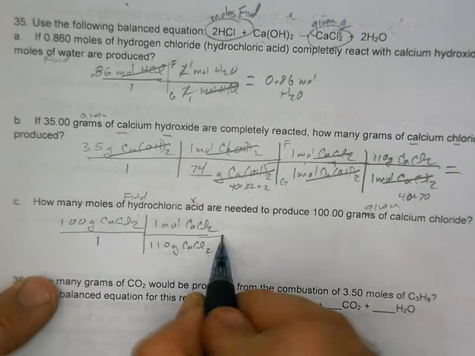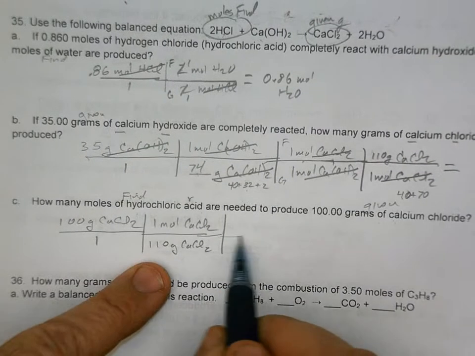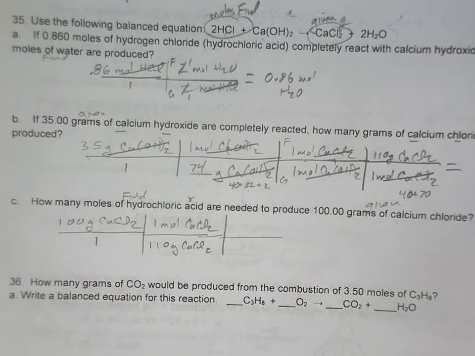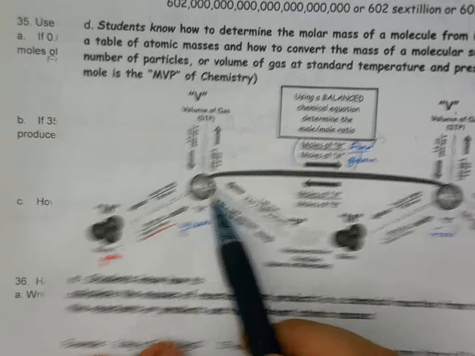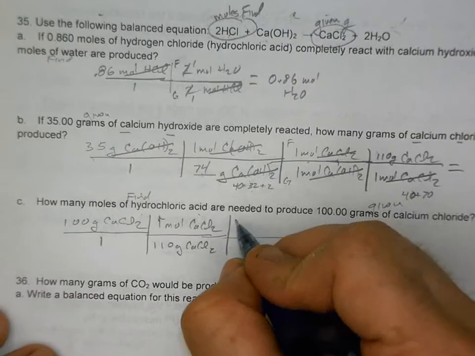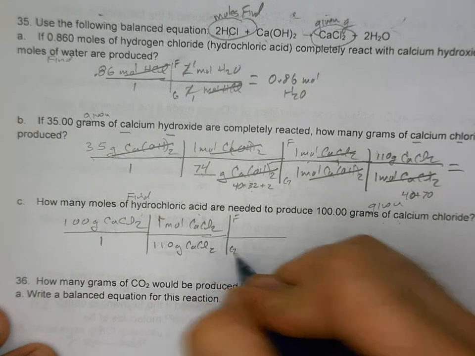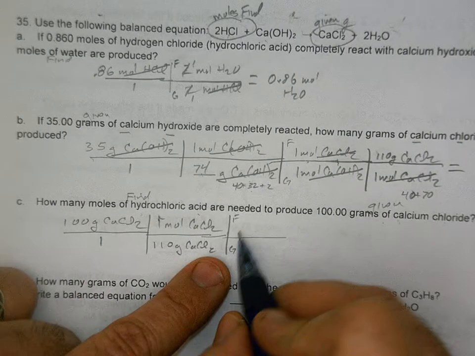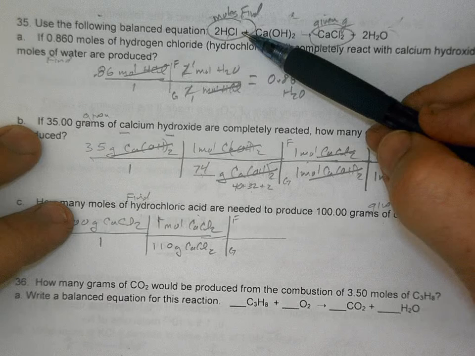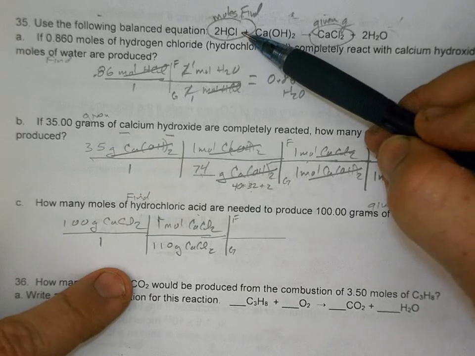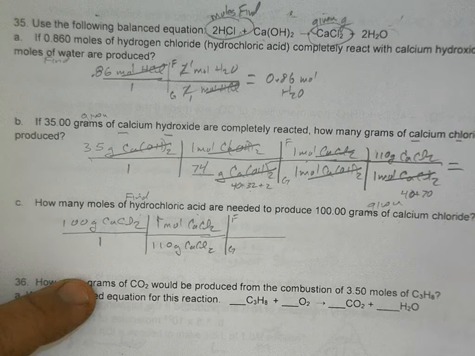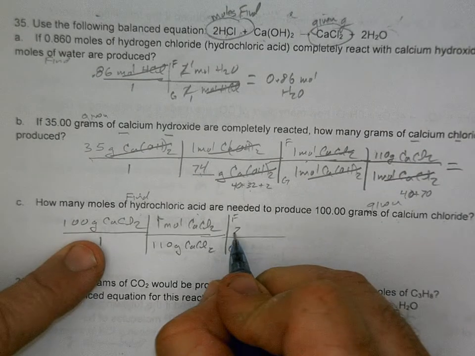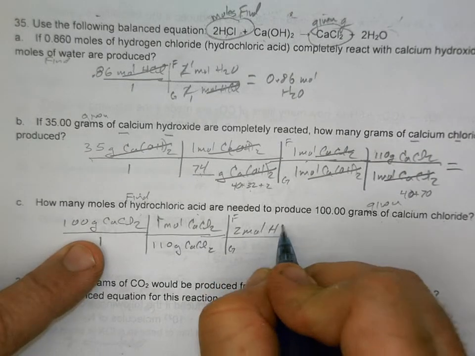Okay. And let's see, next is, let's see, lost track. We started there, we changed it into moles. Oh, now we got to do the mole ratio, which is the find over the given. Group 4, could you help us out? In our balanced equation up here, how many moles of HCl are there in that balanced equation? 2. There's 2 moles. That's what we're trying to find. So 2 moles of HCl.